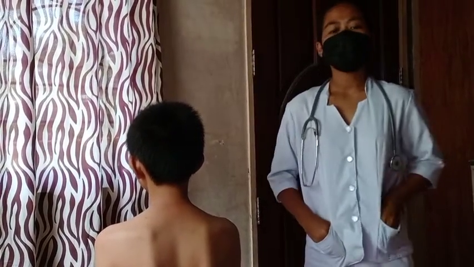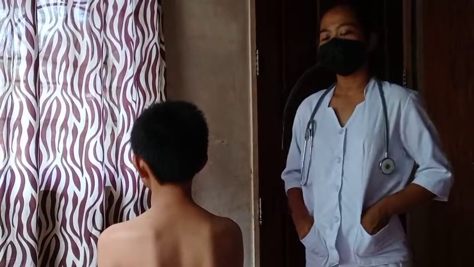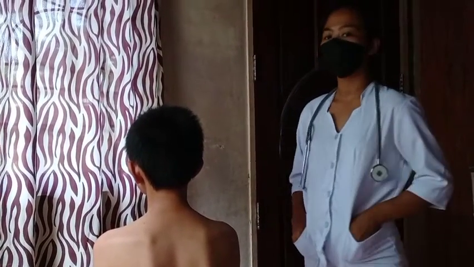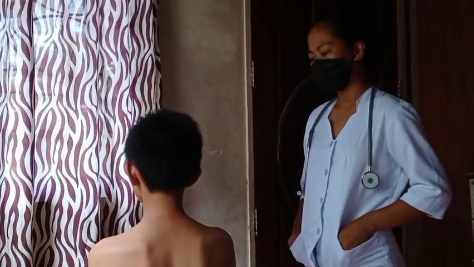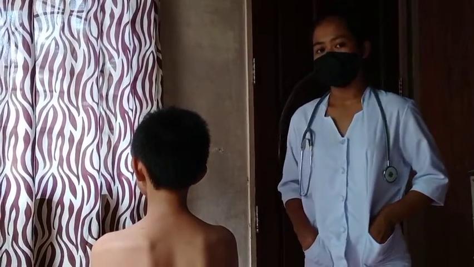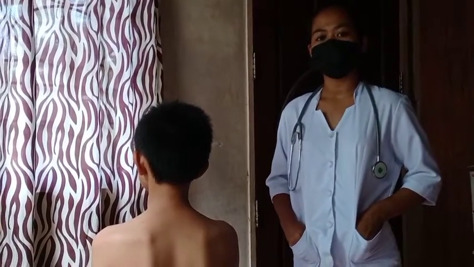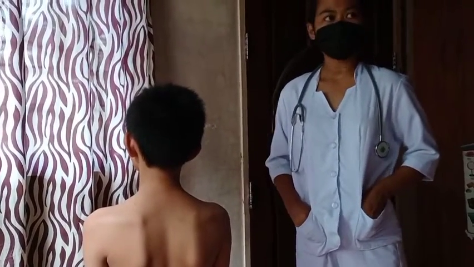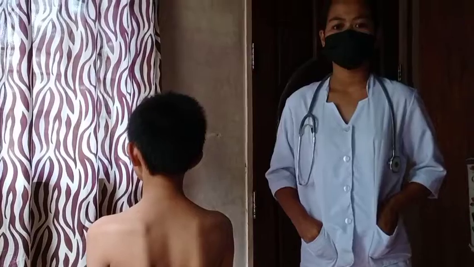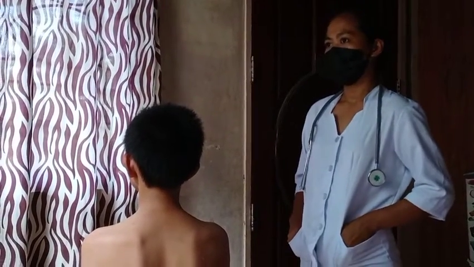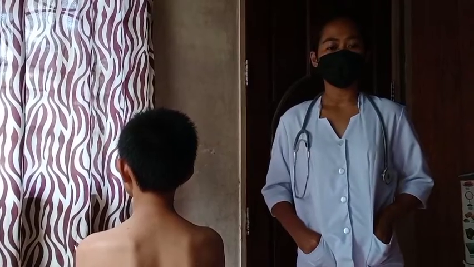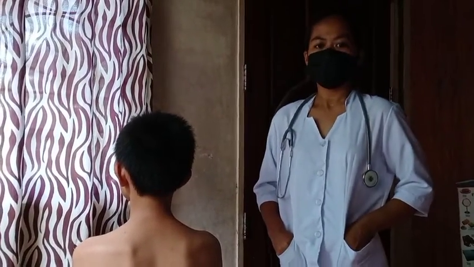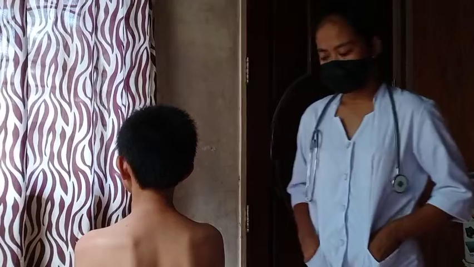So palpation. Palpate the posterior wall over areas to distinguish between normal and abnormal structures, such as tender masses, swelling or painful areas. So, inspection.